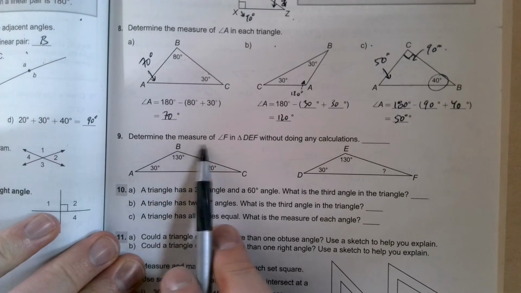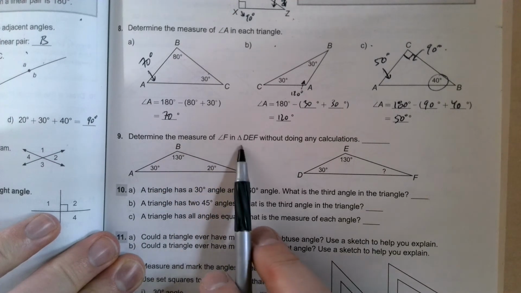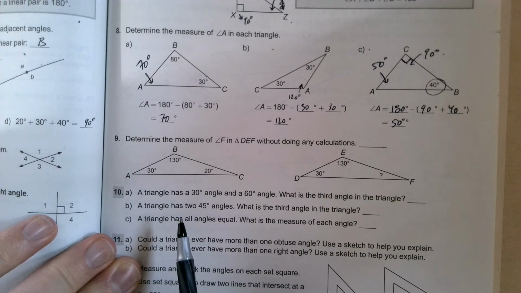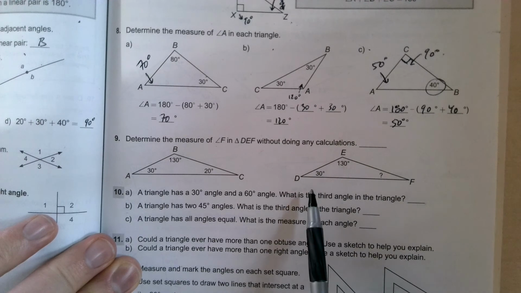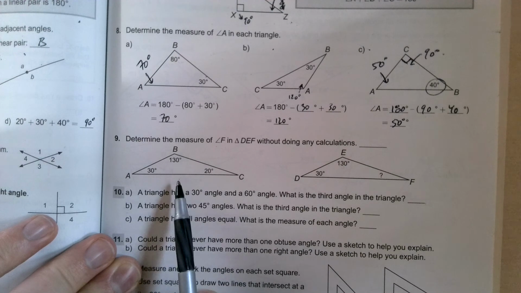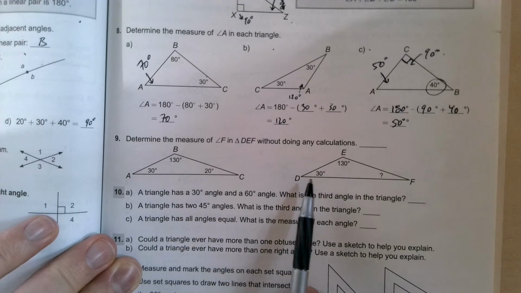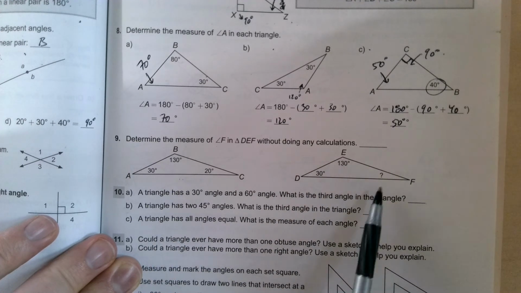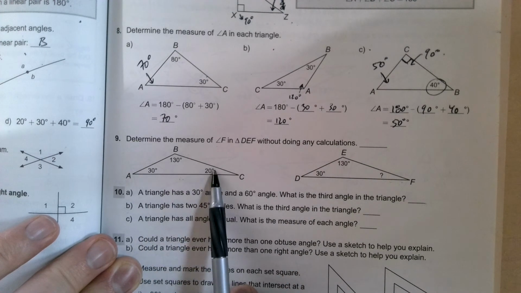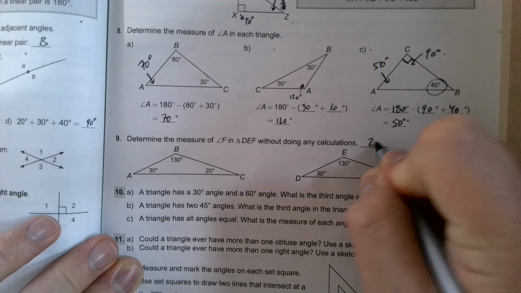Determine the measure of angle F in DEF without doing any calculations. So, I don't know why this is here, to be honest. Oh, okay, it's just the exact same. My bad. All right, so these are two of the exact same triangles. They're congruent to each other, and they just take away, and they're like, what's the last one over? So, we could just look over here and say, okay, well, 20, just by looking at it. We could also do mental math in our head.